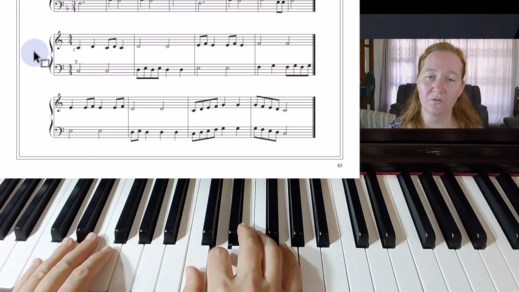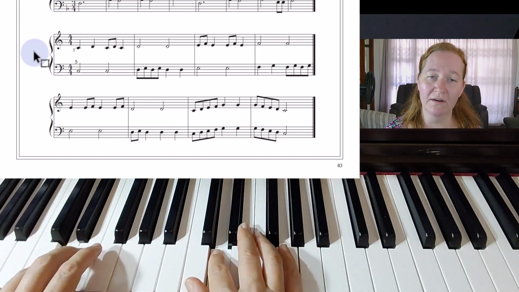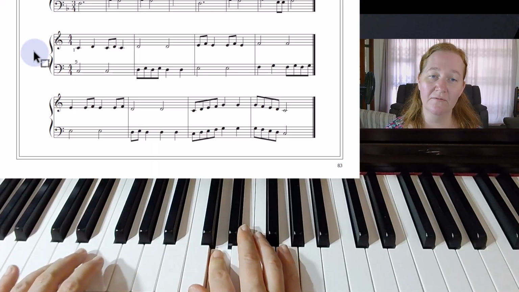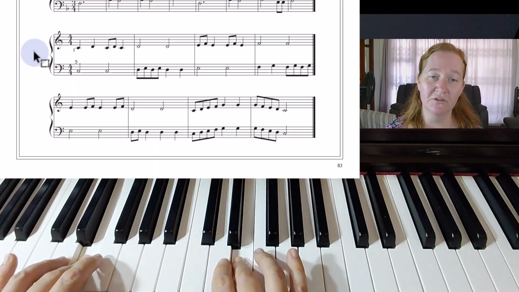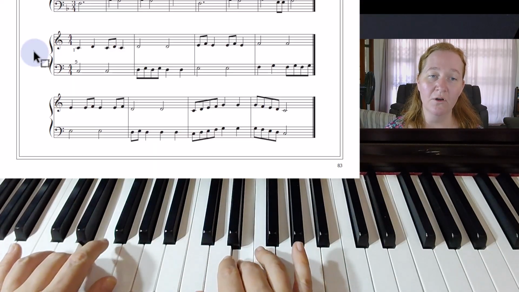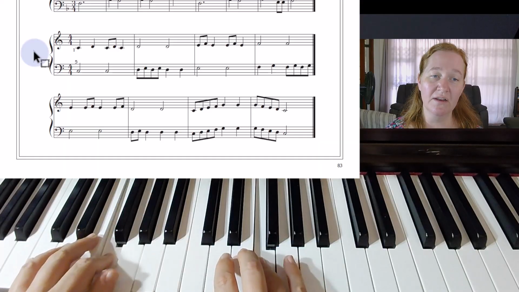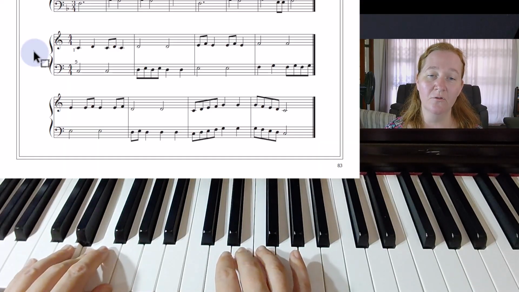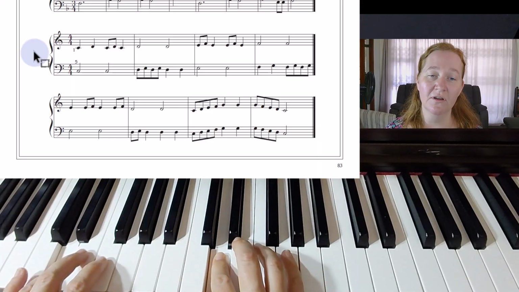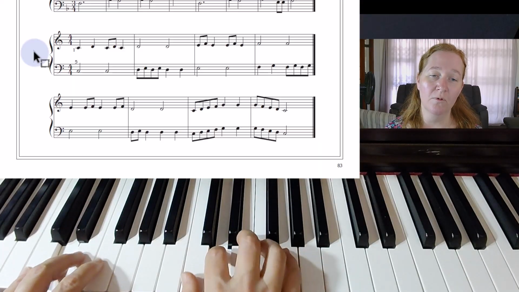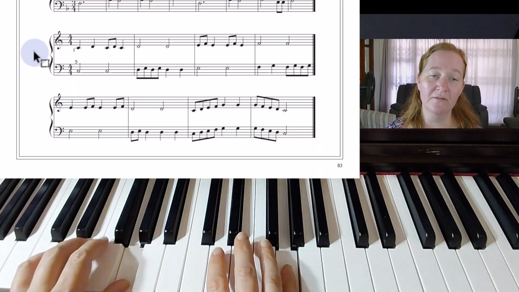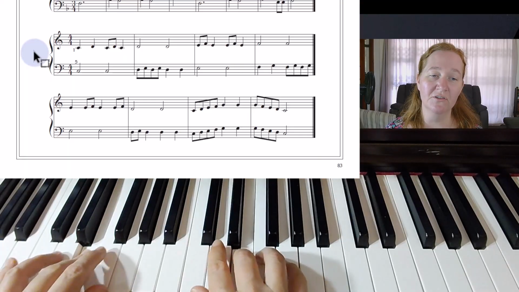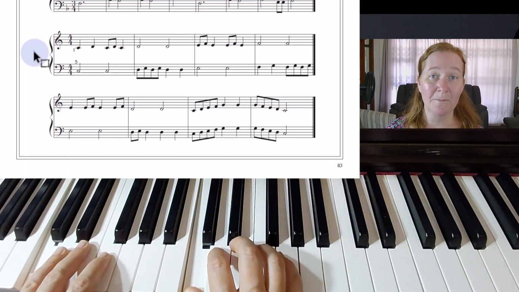1, 2, 3, and 4. 1, 2, 3, 4. 1 and 2, 3 and 4. 1, 2, 3 and 4, and 1, 2 and 3, 4 and 1, 2, 3, 4. 1 and 2 and 3, 4.